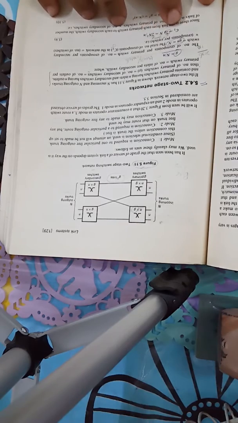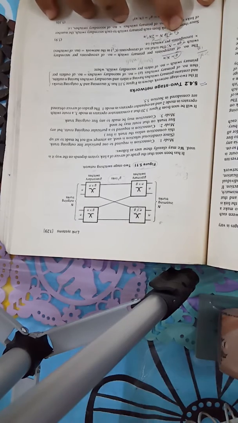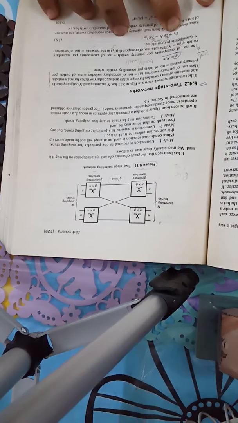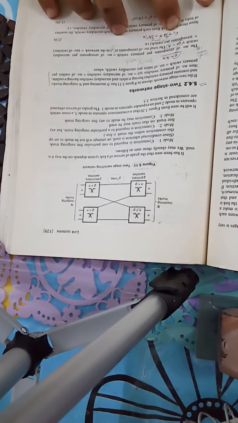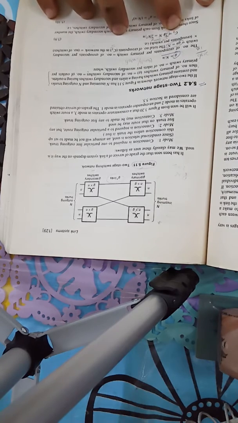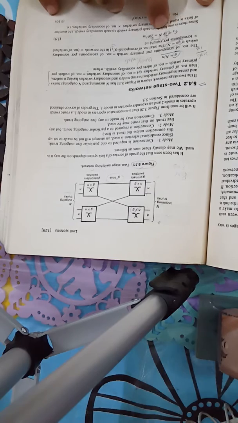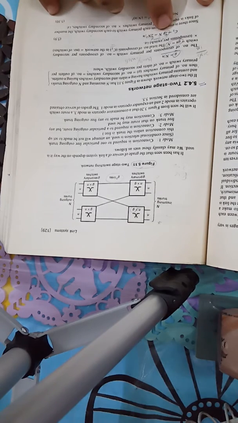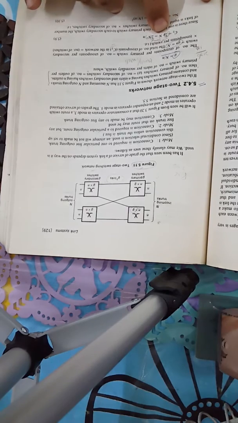C means the cross points, and 2 means two-stage network. The number of cross points for a two-stage network is equal to 2G into Gn. If we replace Gn with capital N, we have 2G into capital N.